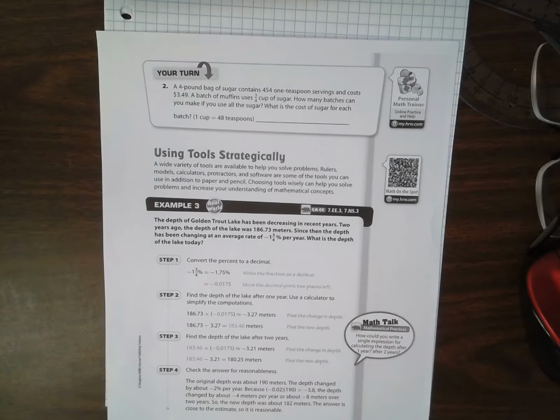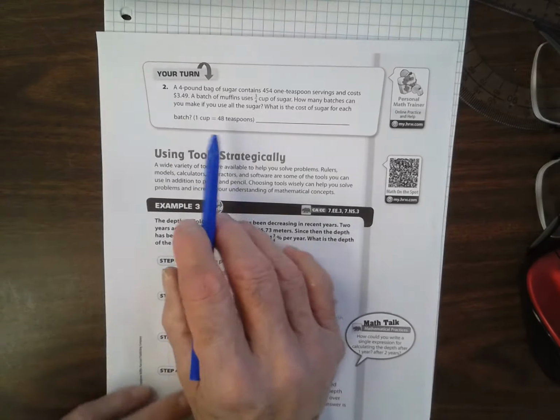Again, 7th grade math. We're still working on lesson 3.6. It's still Tuesday, November 3rd, 2020. So we're going into our second problem.